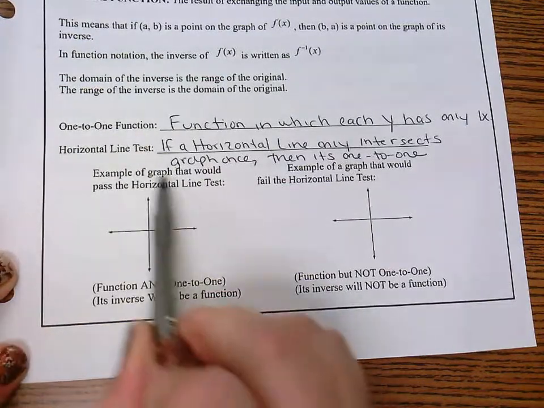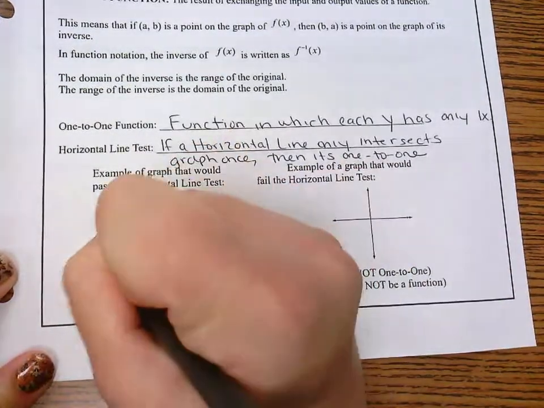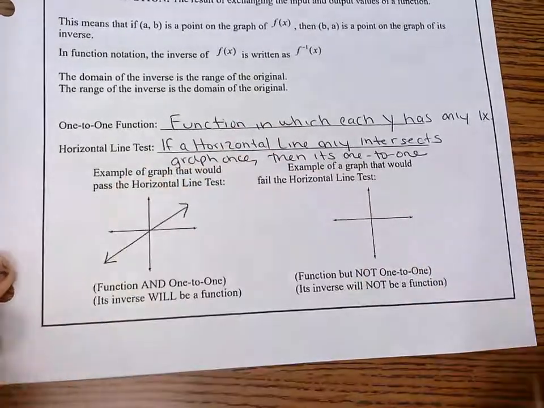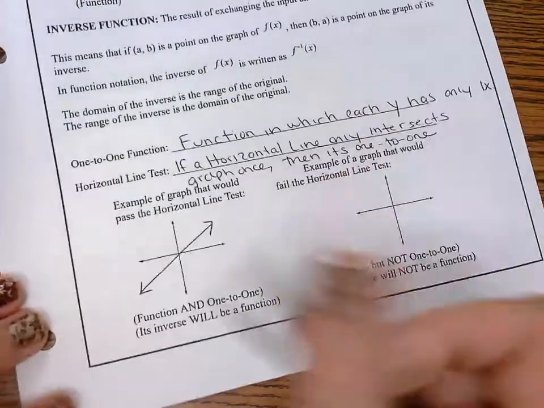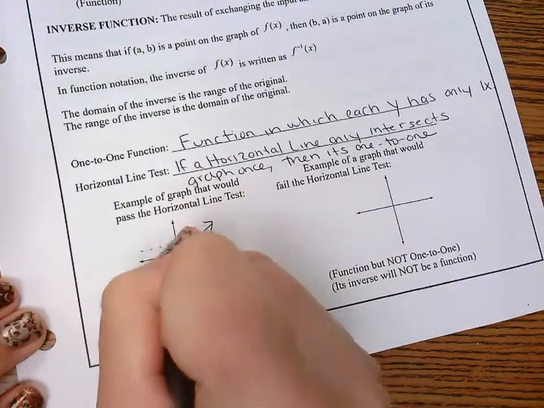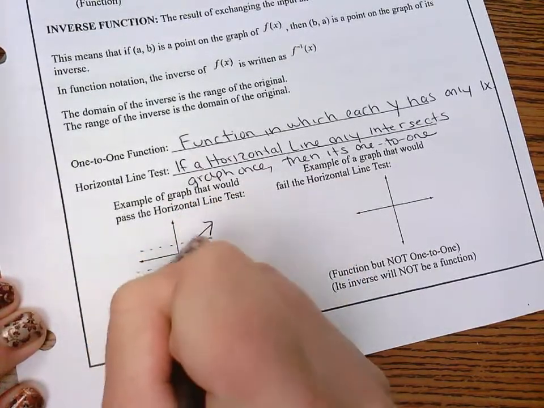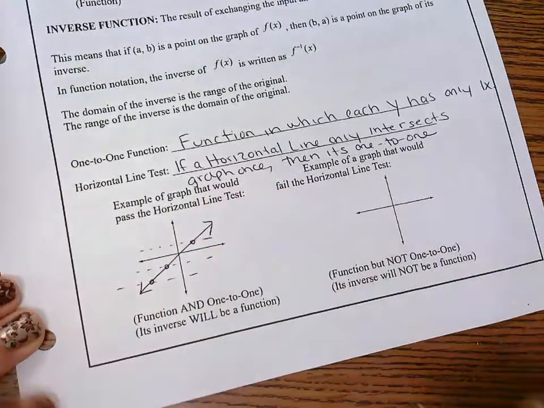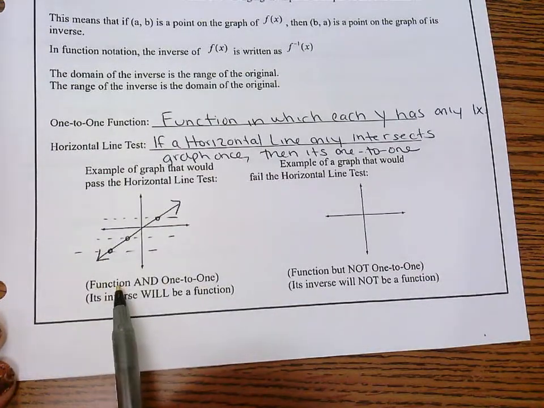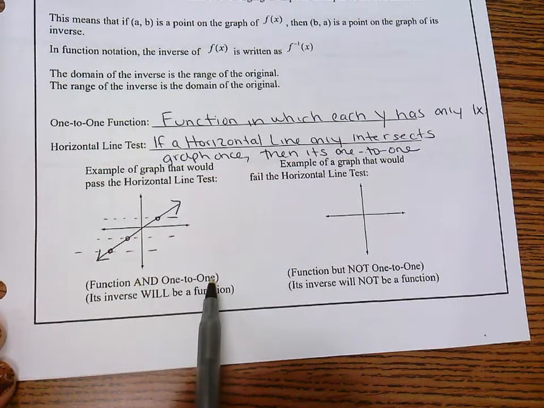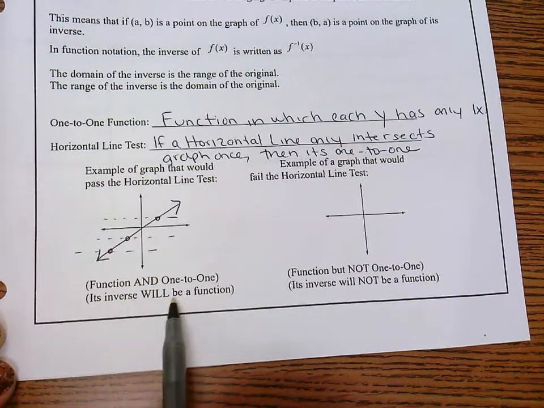Let's give an example that would pass the horizontal line test. How about a linear function? Is it a function? Yes, it passes the vertical line test, and it also passes the horizontal line test. I only intersect the graph once with each of those horizontal lines. So it's a function, and it's one-to-one, and its inverse will be a function.